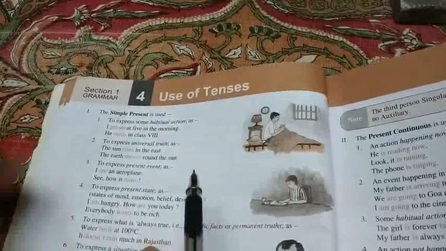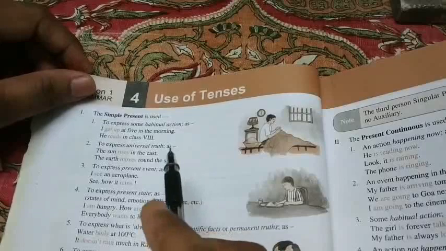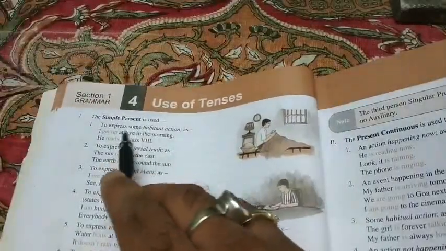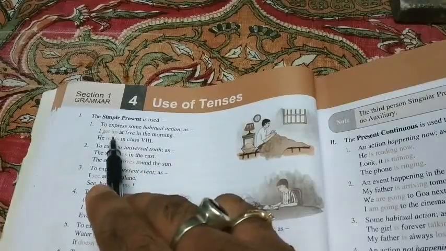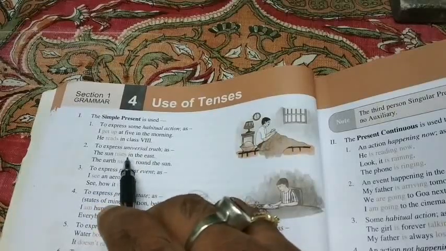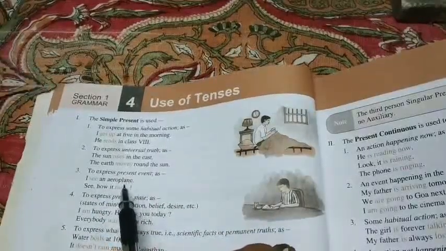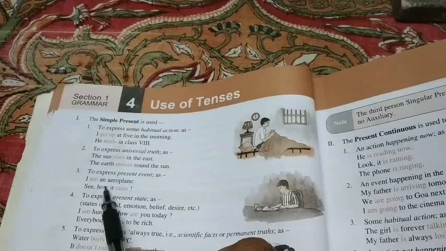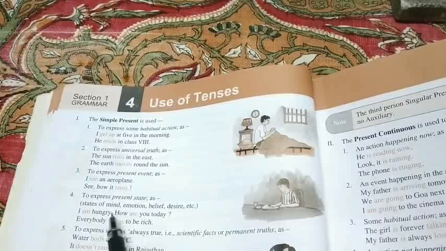At first, simple present tense. Where is simple present tense used? Simple present tense is used to express some habitual action, such as I get up at 5 in the morning, to express universal truth, the sun rises in the east, to express present event, that means I see an aeroplane, to express present state, for example, I am hungry.